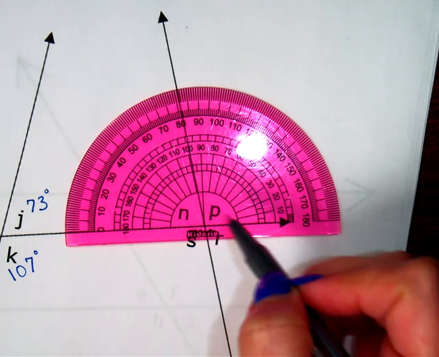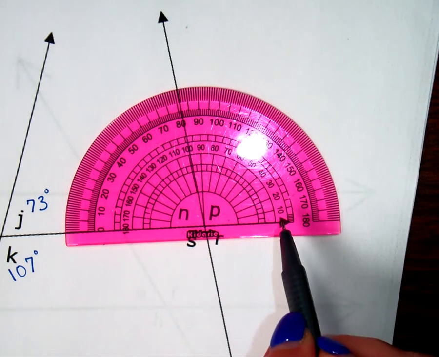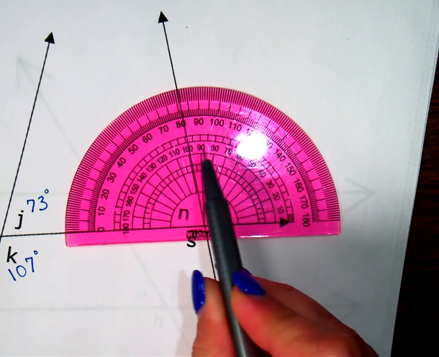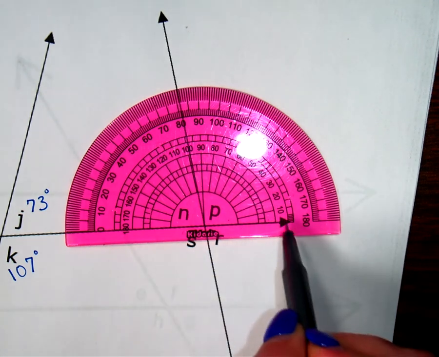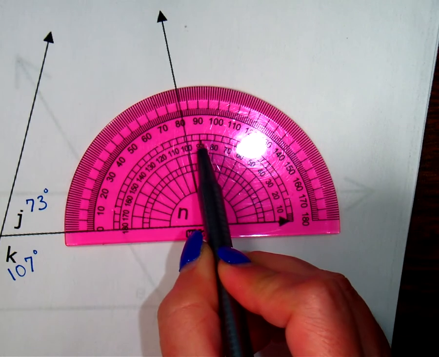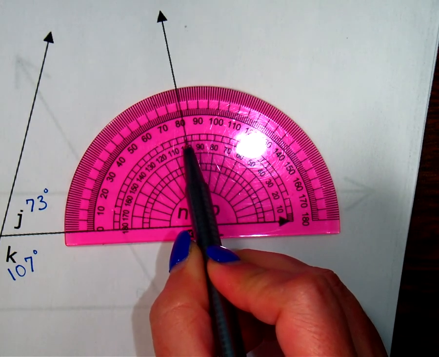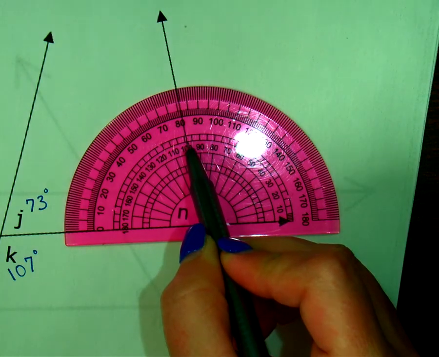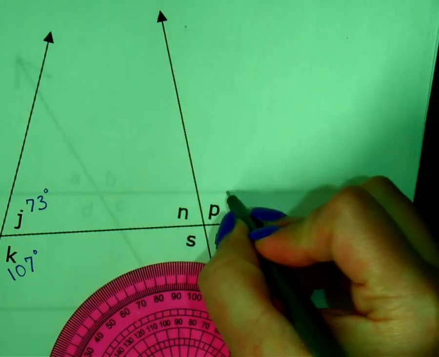So I need to see which is which side. Remember, my 0 is on the inside because it goes 0, 10. So that means my right-hand side uses the inside set of numbers. So I'm going all the way to 90 and then almost to 100. It looks like it's 1 degree shy. So it's going to be 99 degrees on one side.